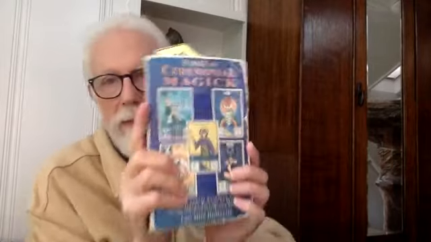So, in my little opening words in the Tarot of Ceremonial Magic, let's see if I can quickly get to it. Talk amongst yourselves.